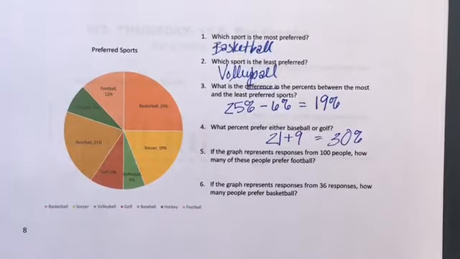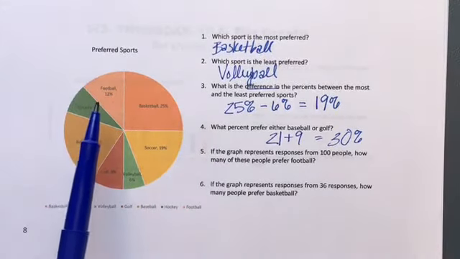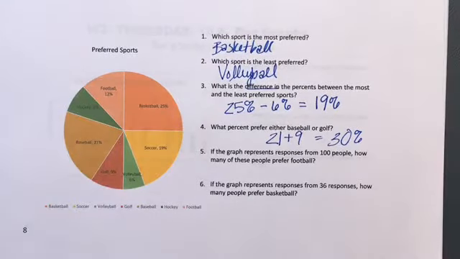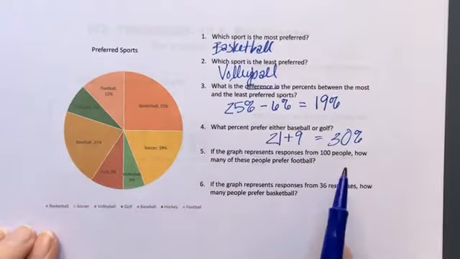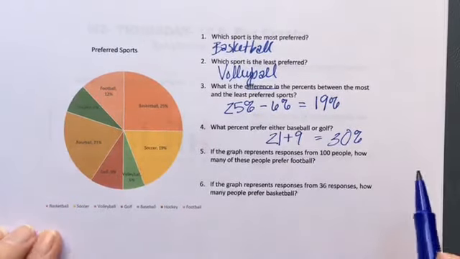Okay, number 5 and 6, we're going to do a little work with percents. Number 5 says, if the graph represents responses from 100 people, how many of these people prefer football? So they're saying if this graph represents responses from 100 people, and it says that 12% prefer football, how many people would that be?